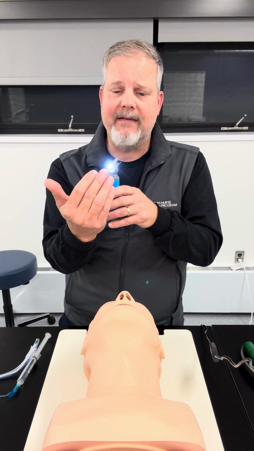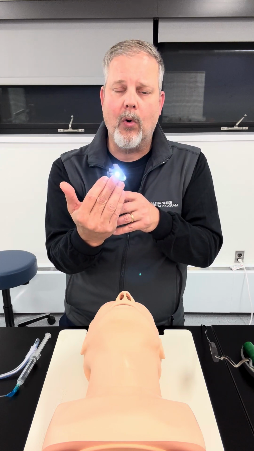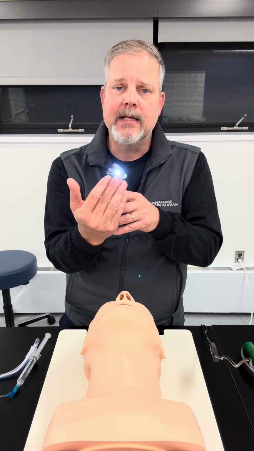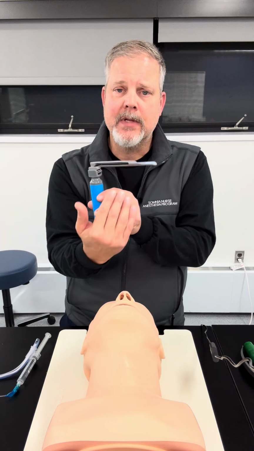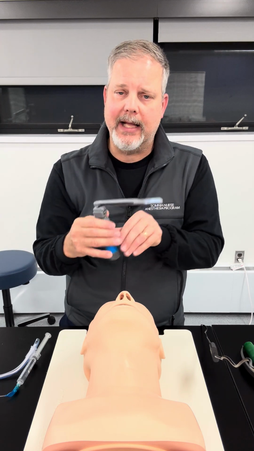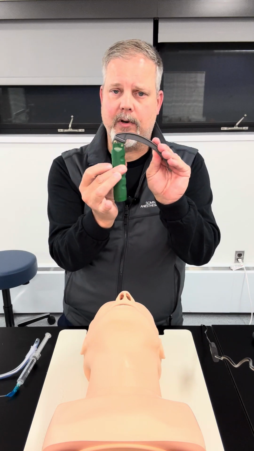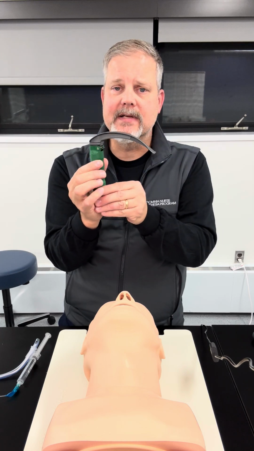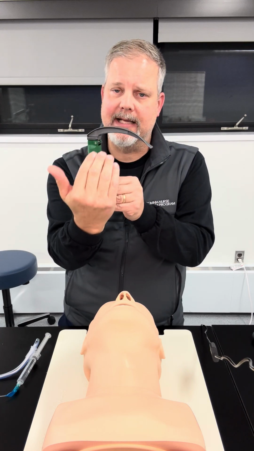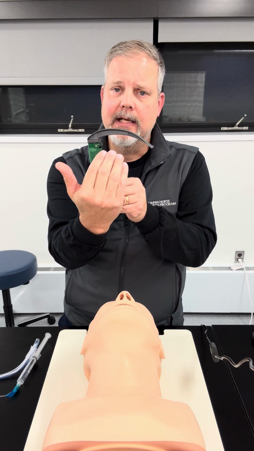Then we also see a light on the end. This is going to help illuminate our oral airway as we're down there looking to make sure that we're identifying the trachea versus the esophagus. So this is a straight blade, or a Miller blade. The other one that you can use is a Mac blade. As you can see here, we still have the laryngoscope handle. We also have the blade that has a light on it, but the difference is this has a curved blade to it.